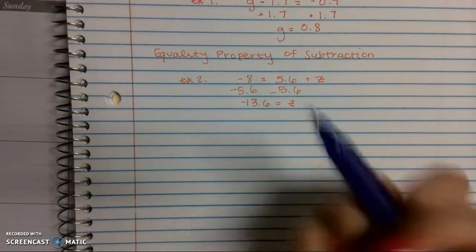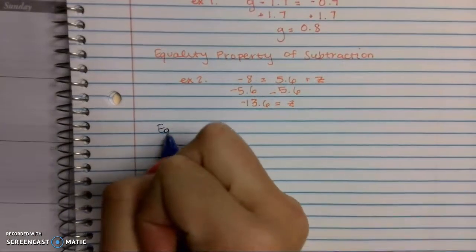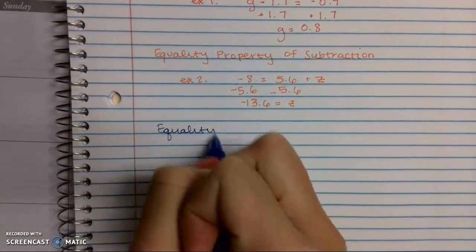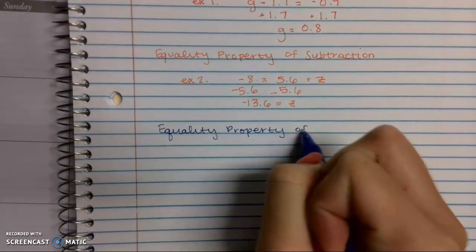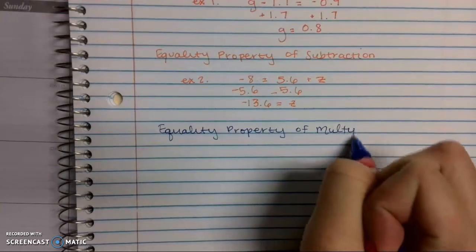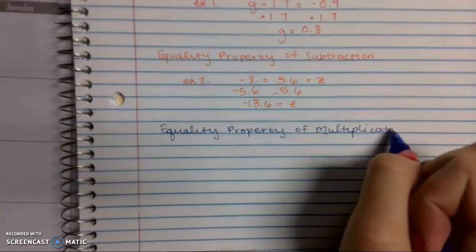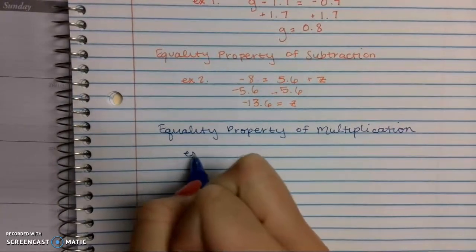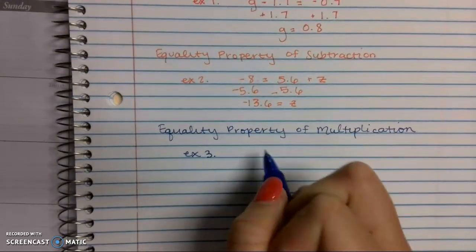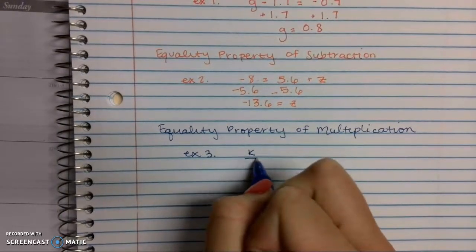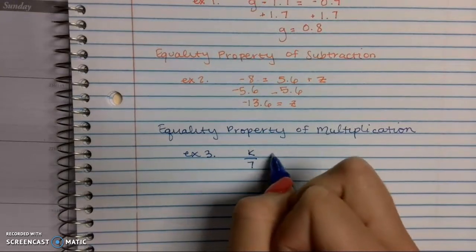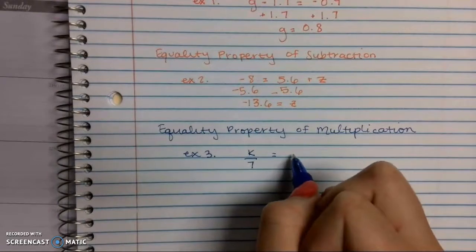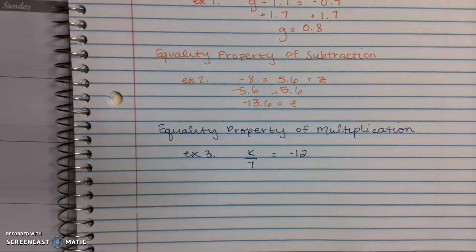Next is going to be the equality property of, you guessed it, multiplication. Example number 3, we are looking at k divided by 7, k over 7, we're going to see it in a couple different ways, is equal to negative 12.